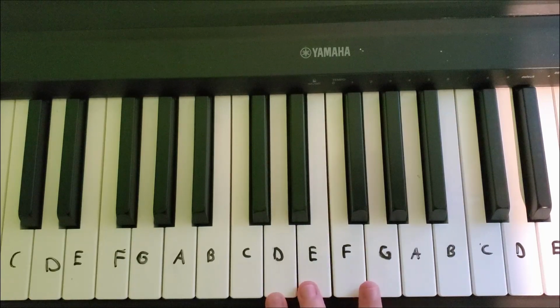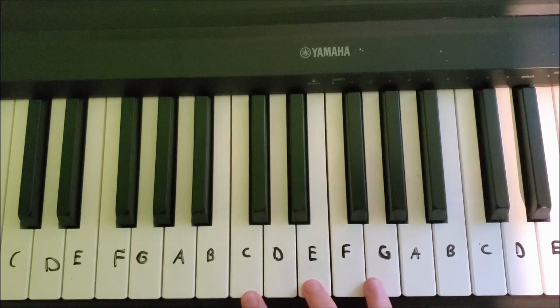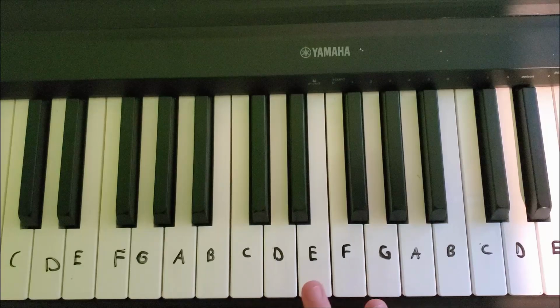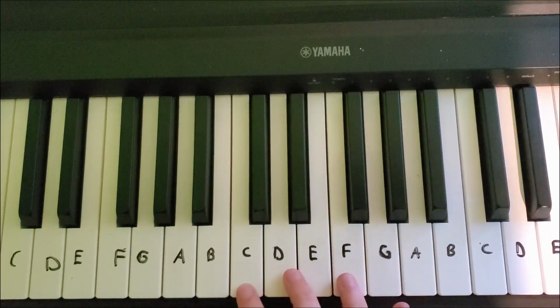If you don't know the numbers, you could watch my video on the Nashville number system. Or I think I have one on octaves or scales or something you could watch too. I'll make sure I put the links in the description for this. But we are replacing the 3 note with a 2 when we're doing sus2.